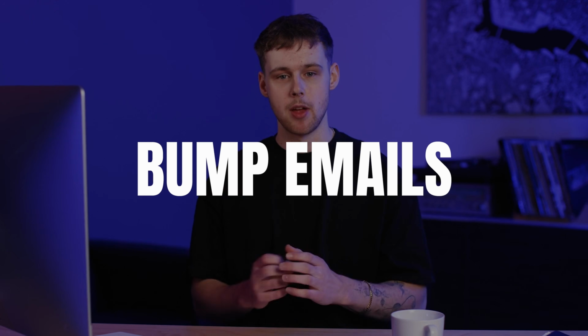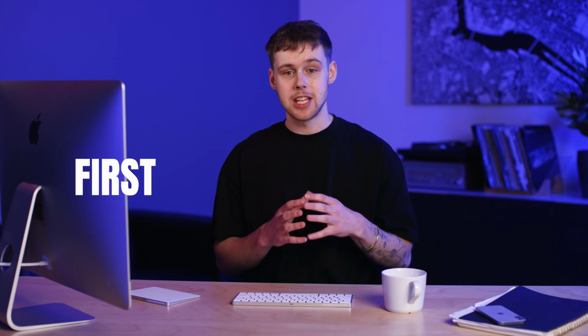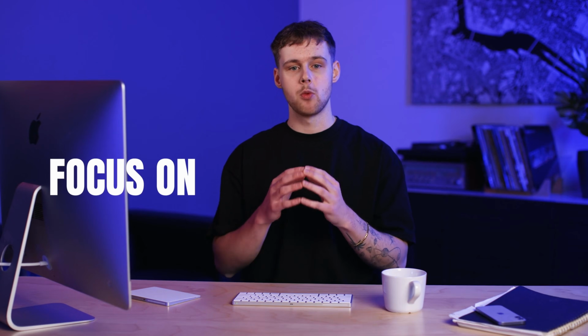Now that you have the theme of your sequence and resources compiled, it's time to use them to craft your email messaging. These are the 2 types of emails I use in my sequences: value emails and bump emails. Value emails are the first email in a new thread. They're typically the ones you would spend time personalizing and not automating. And they should focus on one problem you solve from the list we gathered earlier.